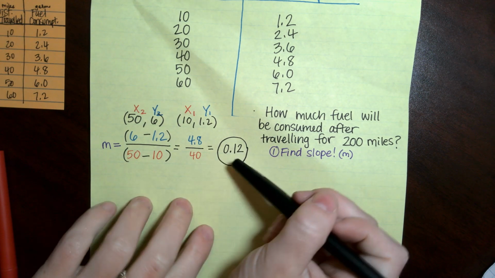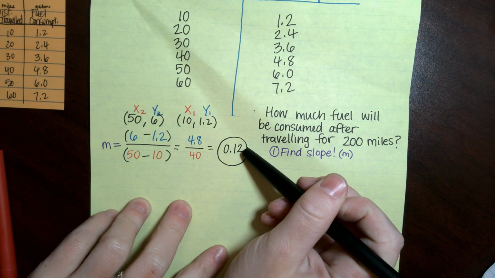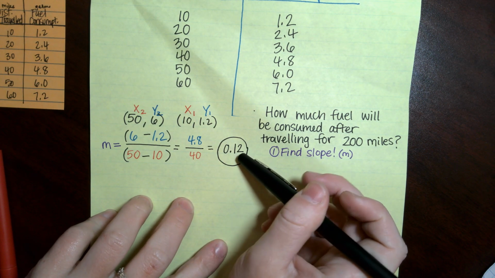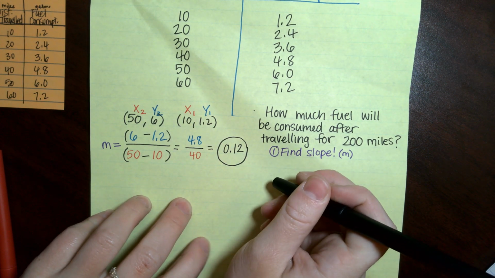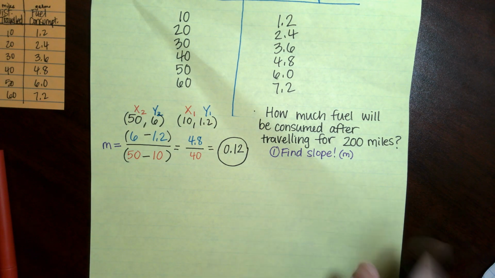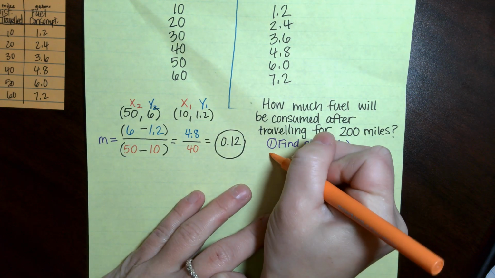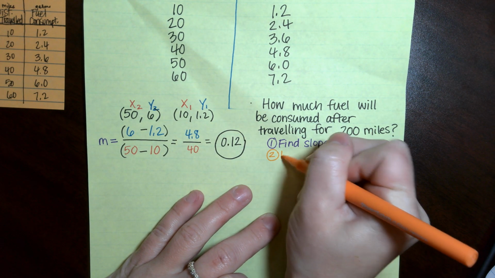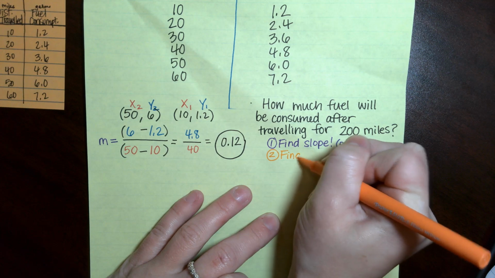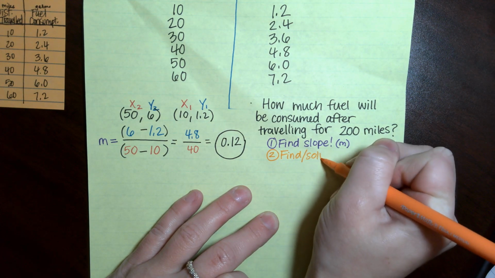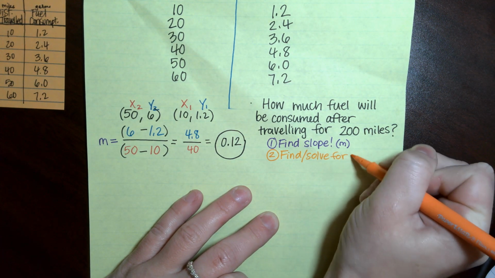Did everybody get this number for their slope, or did anyone get something different? Okay. We found our slope then. What should we do next? Let's find the b. Yeah. We're going to solve for b.